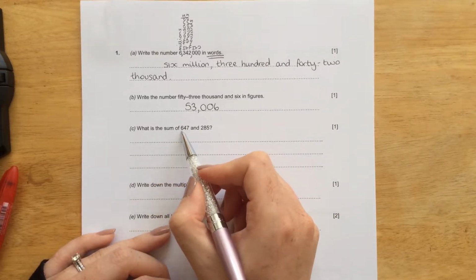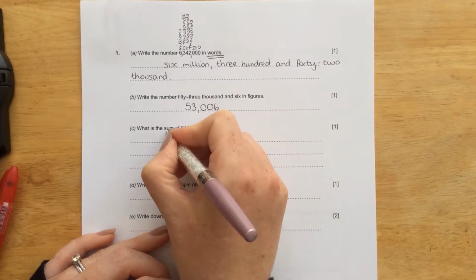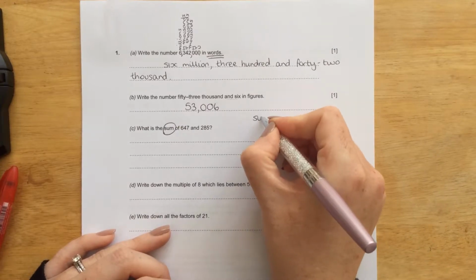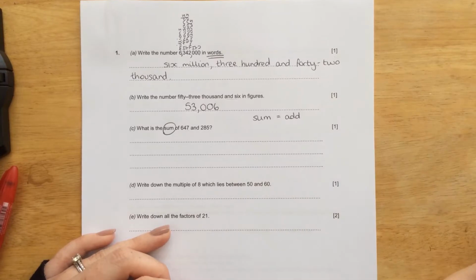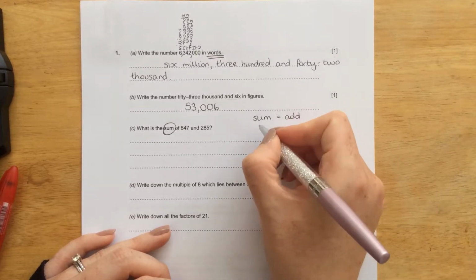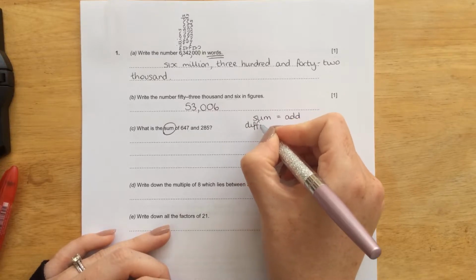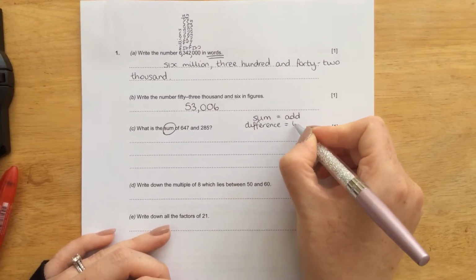What is the sum of 647 and 285? So this is asking us here for the sum. Now the sum means add. There are a couple of different words we need to know. So the difference means take away.